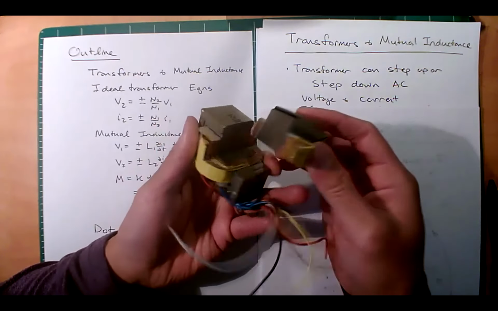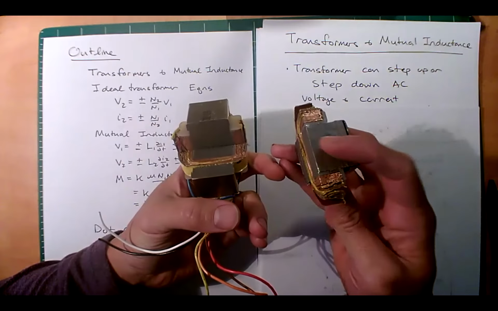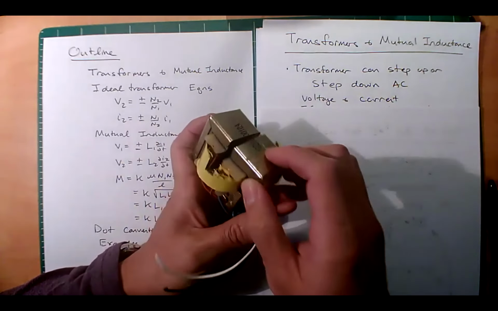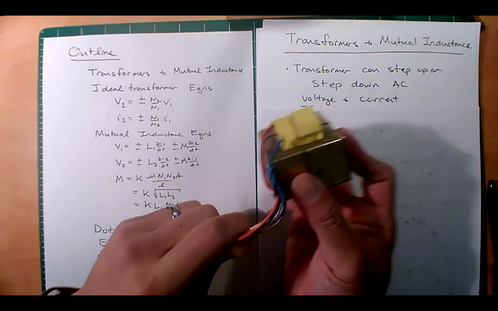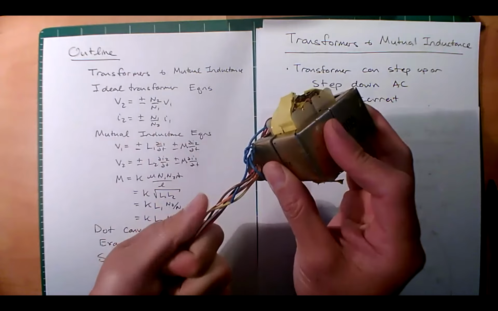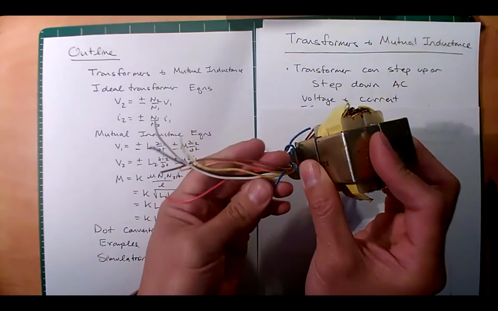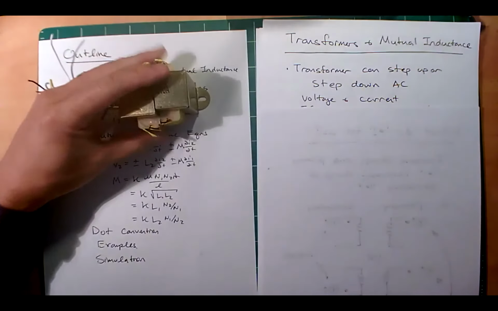Here we have a transformer core. What do we see inside? We see steel, laminated sheets of steel, and we see copper. This is a multi-tap transformer, but if you were just looking at the bare basics of what we're going to be studying right now, it's just 4 leads. Here, there's a lot more than 4 leads, but the idea is you have a primary coil and a secondary coil.